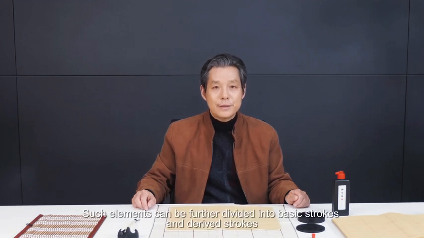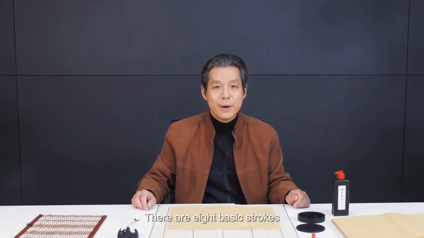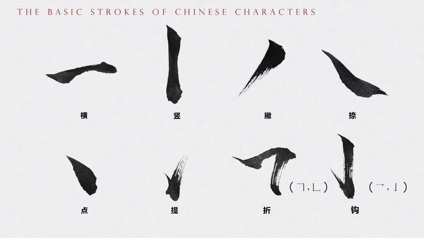Such elements can be further divided into basic strokes and derived strokes. There are 8 basic strokes, namely horizontal stroke, vertical stroke, left downward stroke, right downward stroke, dot stroke, upward slant stroke, turning stroke, and hook stroke.